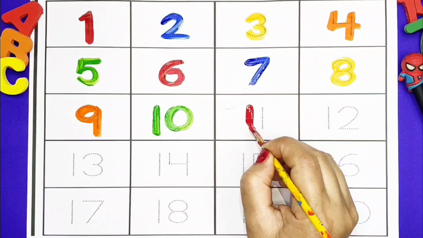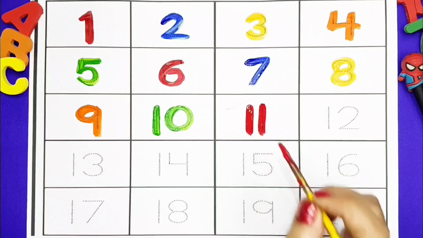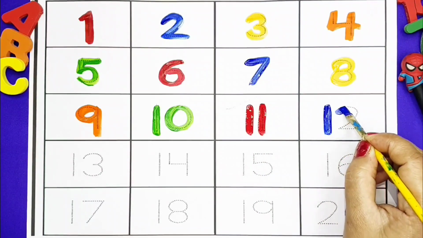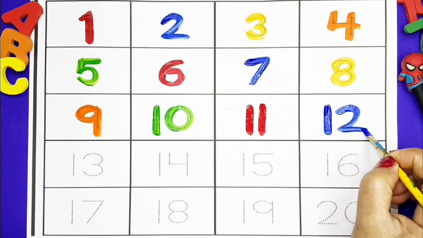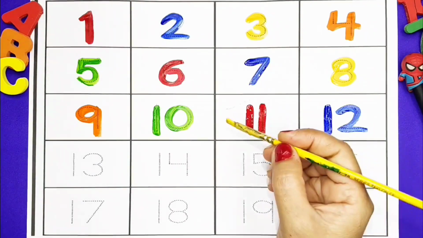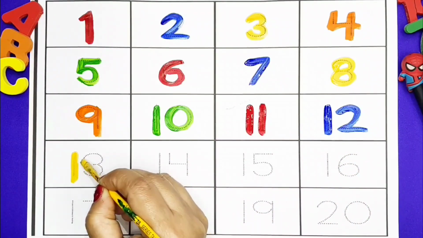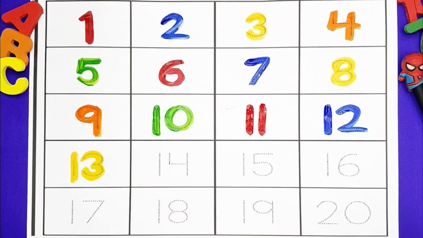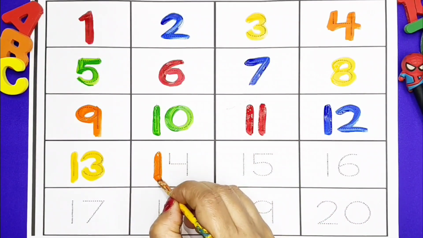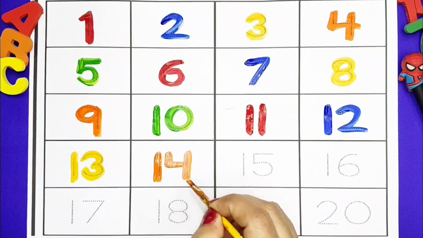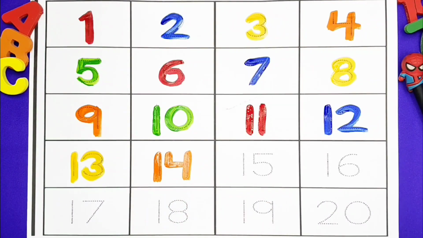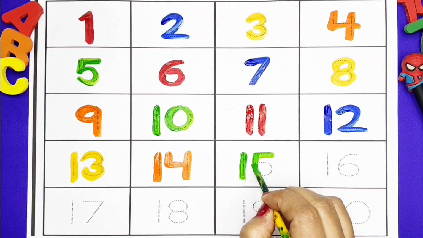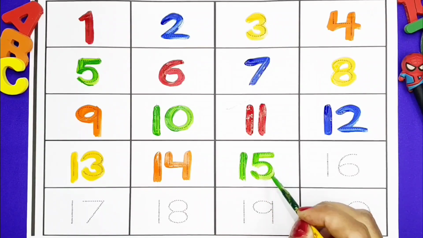Red color. 11. Blue color. 12. Yellow color. 13. Orange color. 14. Light green color. 15.